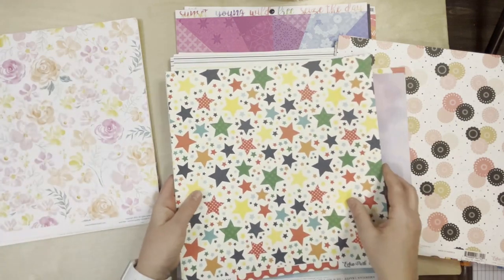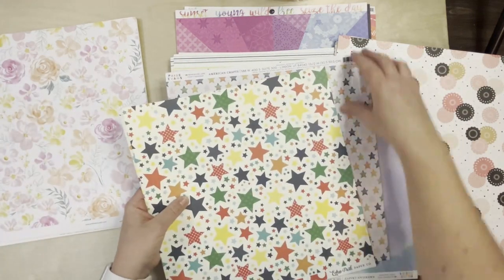Next one is geometrics. So I've got stars.